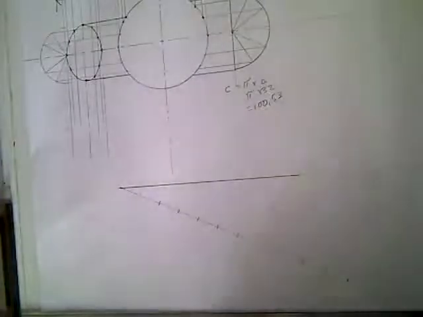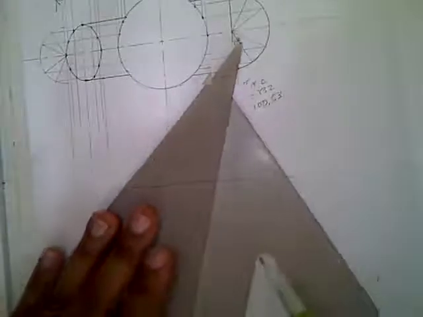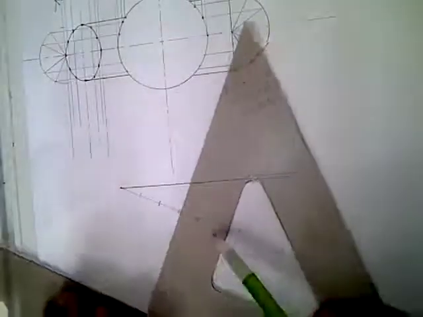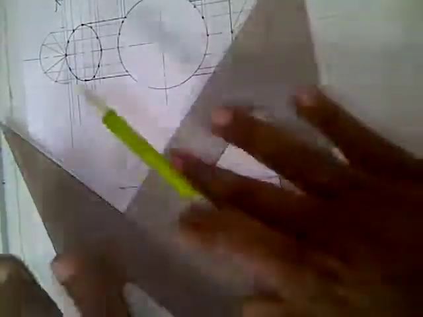And then from those divisions, I'm able to take my set squares. Remember in grade 10, you were taught how to make two parallel lines. I hold both set squares and align the top set square.